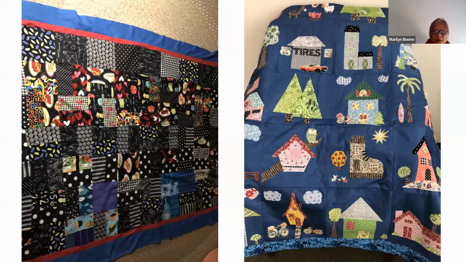Here are more of the quilts that were completed when we did the Quilting for a Cause program. As you can see, they're so beautiful. A lot of love was put into these quilts. Next slide, please.